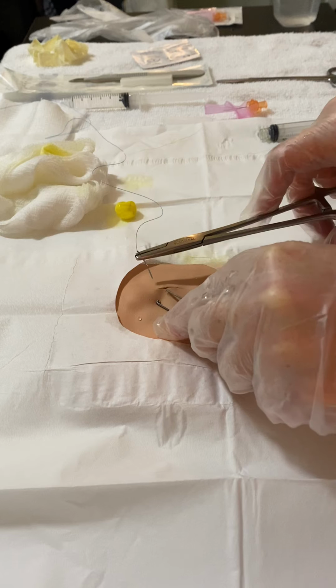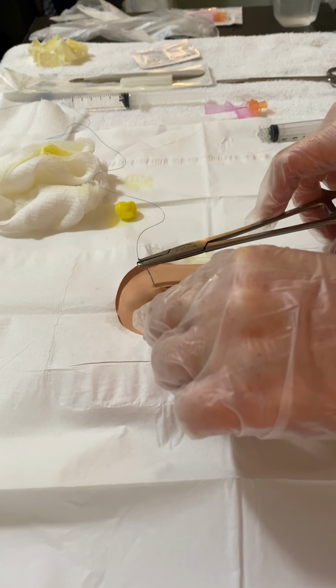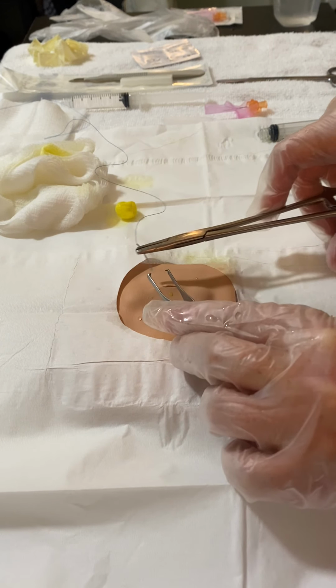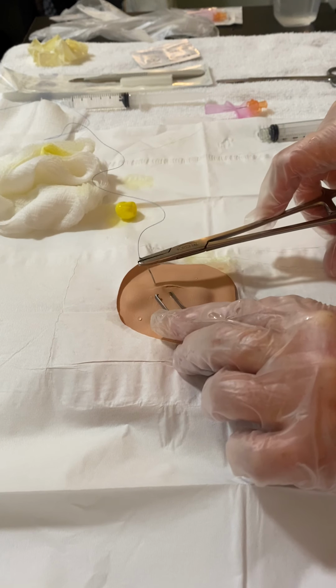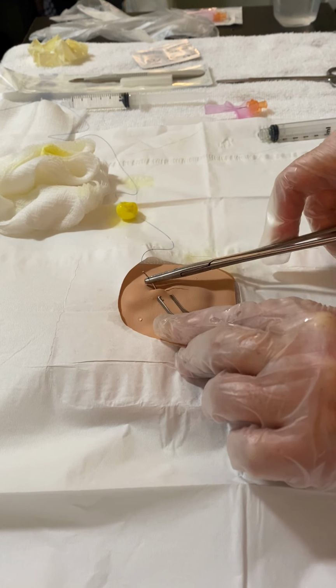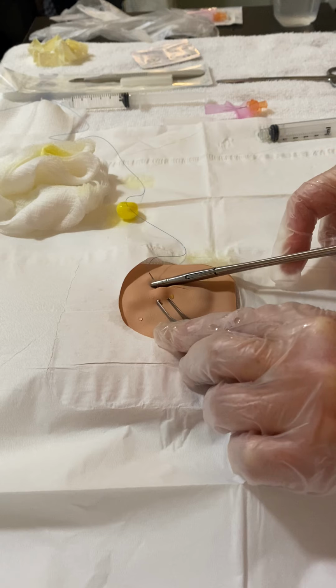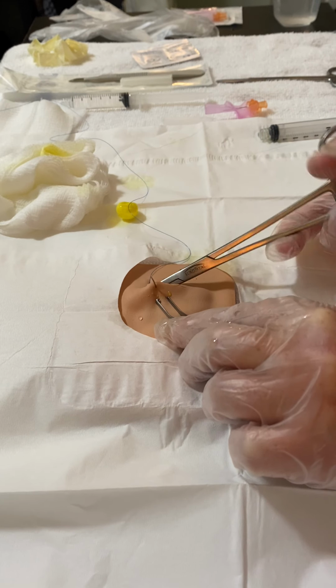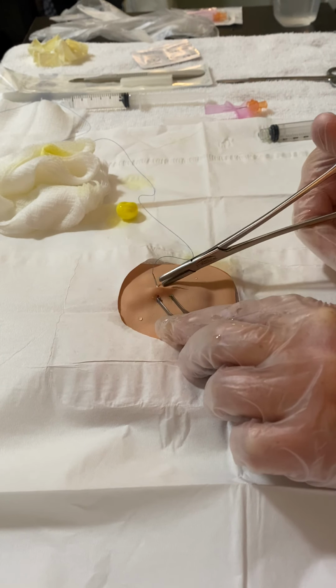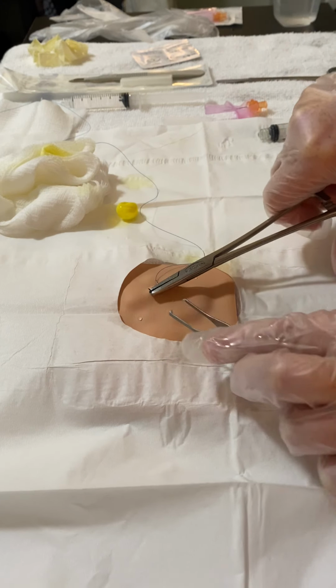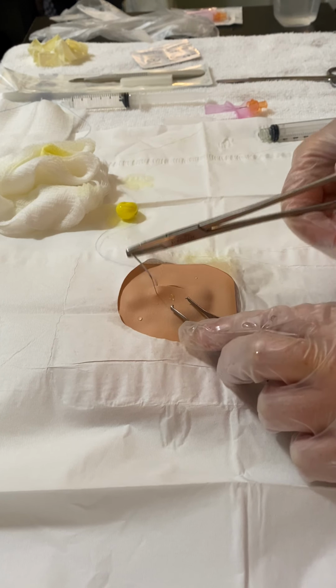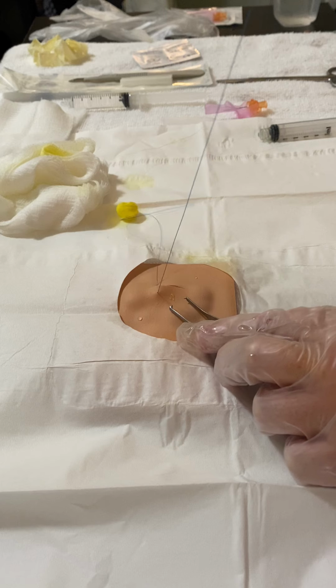So grasping the opposite side here, we could start to make a series of interrupted sutures. Making 2 bites here. And coming from the opposite side here.